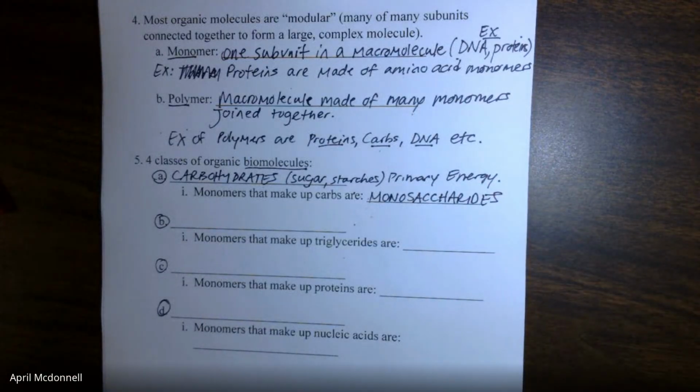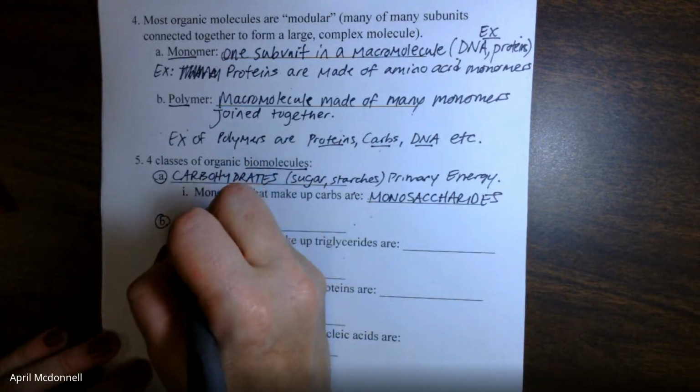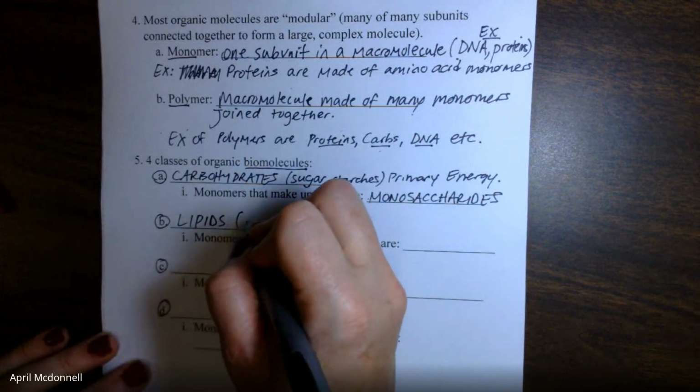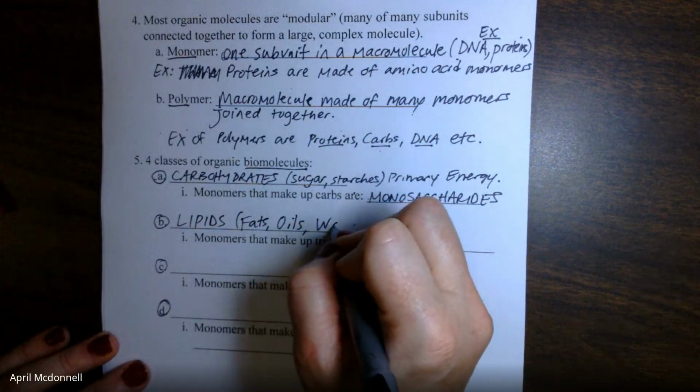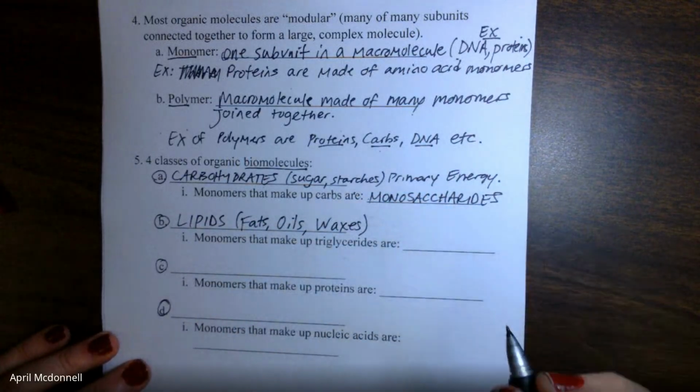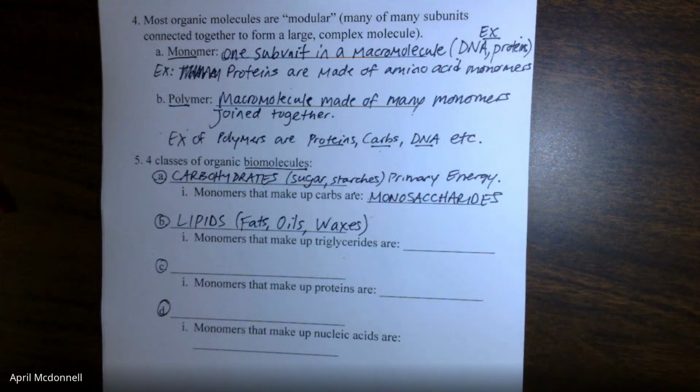The second major group of organic biomolecules is called lipids, commonly called fats, oils, and waxes. Lipids provide us a concentrated source of energy, and one characteristic that all lipids have in common is that they are some degree of hydrophobic.